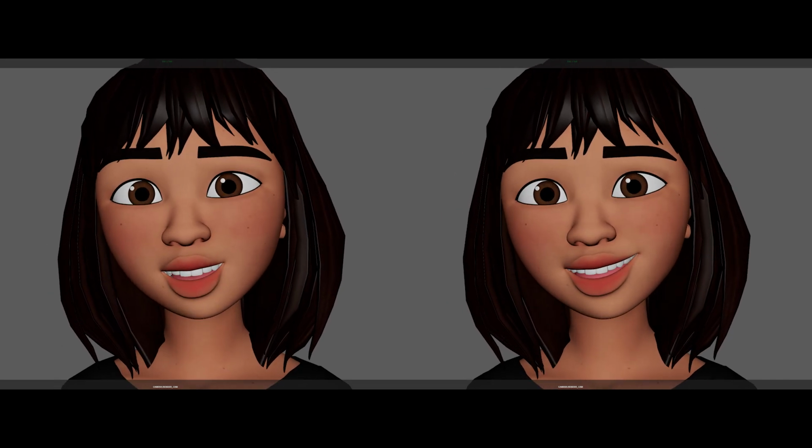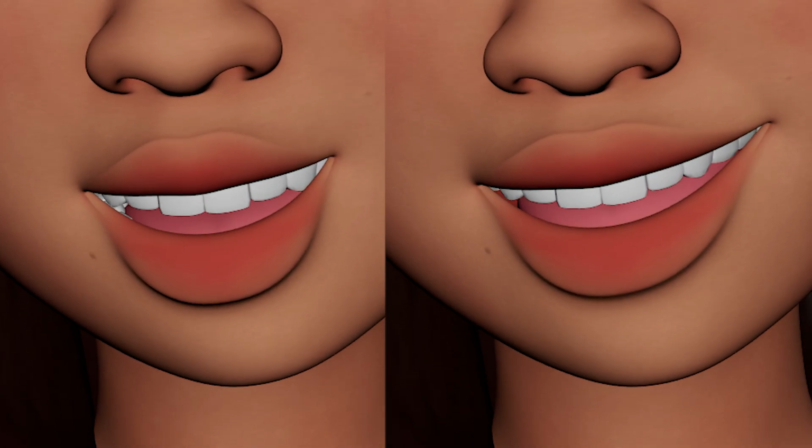Can you tell the difference between these two shots? One of them feels better than the other. Can you tell why?